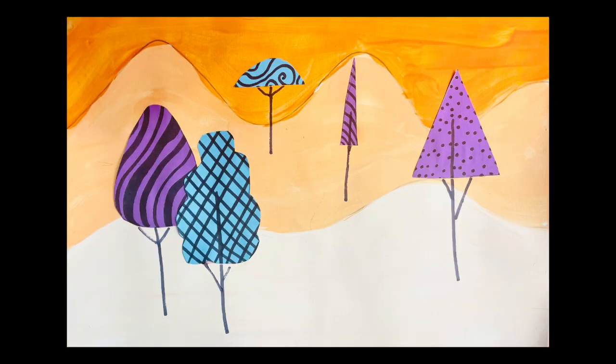Here is how my landscape turned out. I encourage you not to copy me, but to create your own. I can't wait to see it.